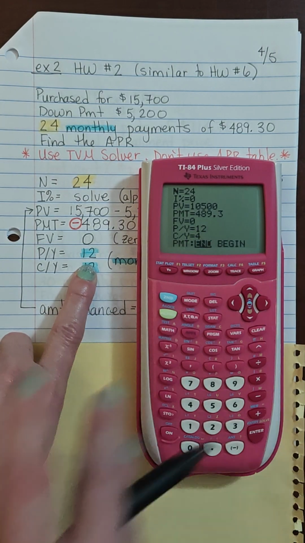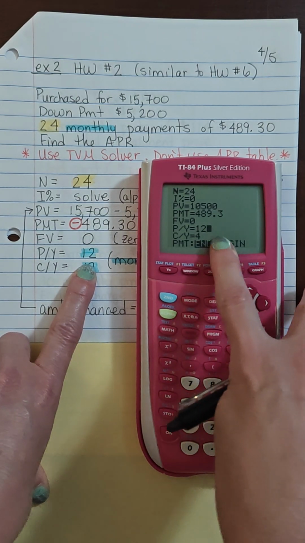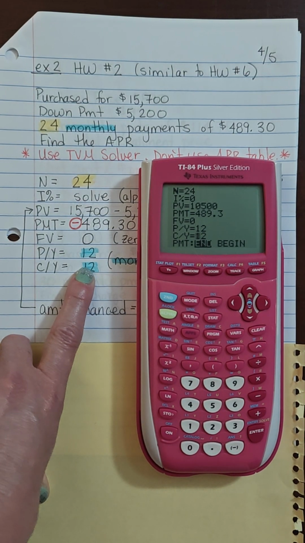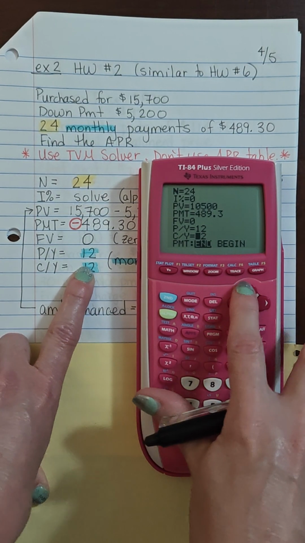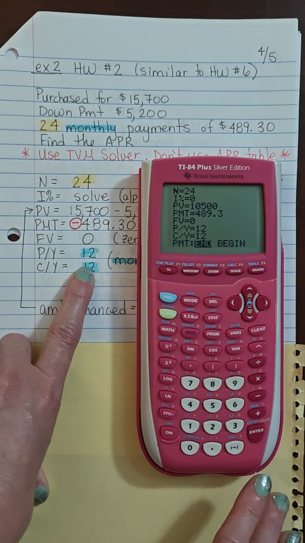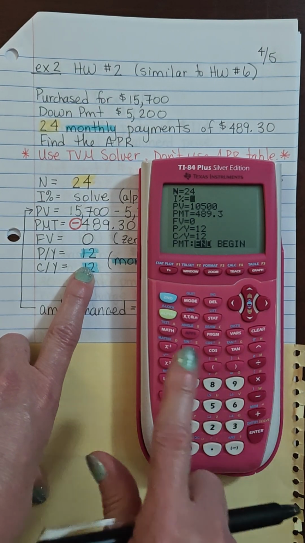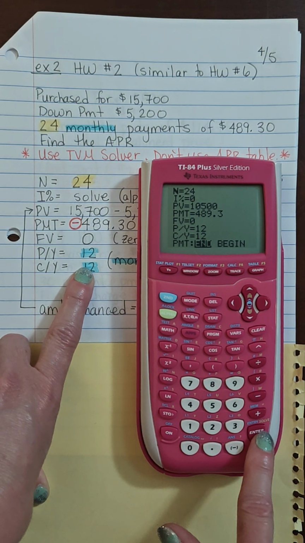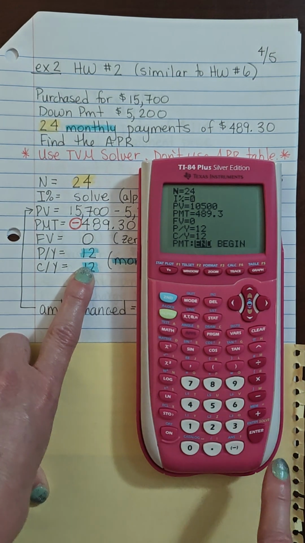Remember, these are so often the same that watch, when I have 12, if I hit enter, boom, it changes the next one to 12. So otherwise you can just go through and change both of them. Okay, let's go back up to interest rate. If I hit solve, and remember solve is alpha, the green key, and enter. If I hit solve, watch what happens. Alpha, enter.